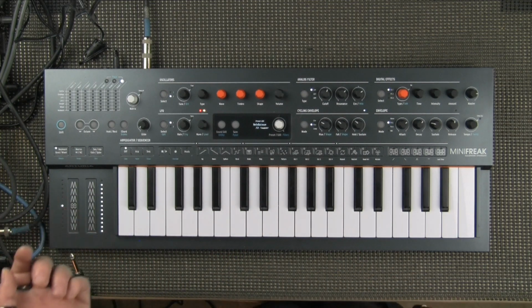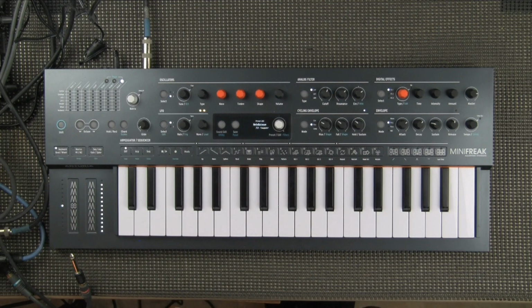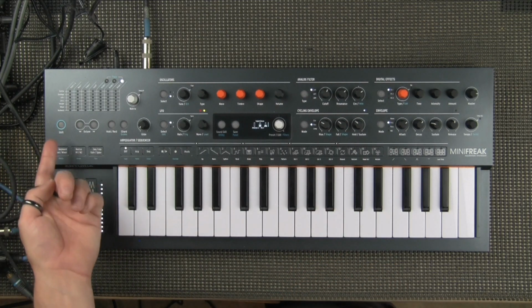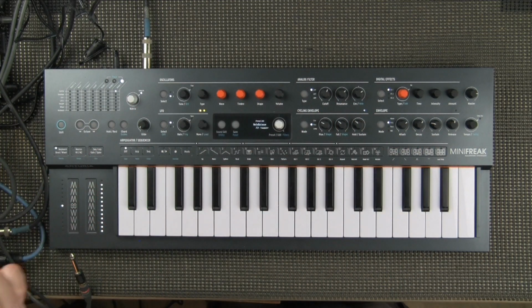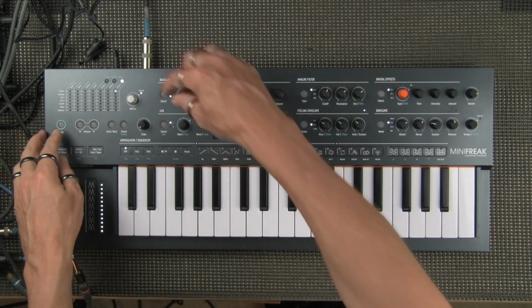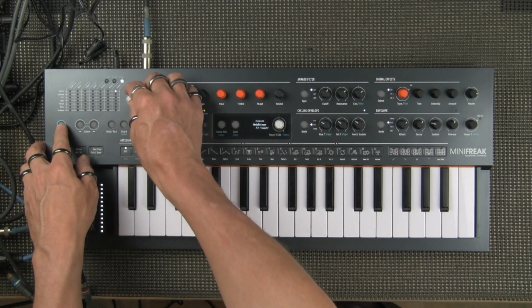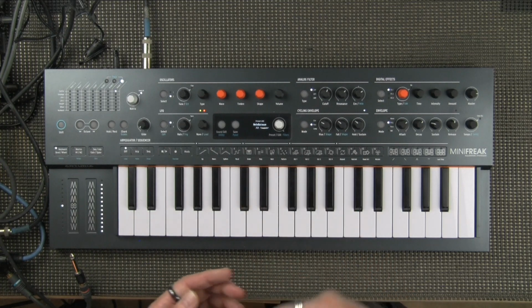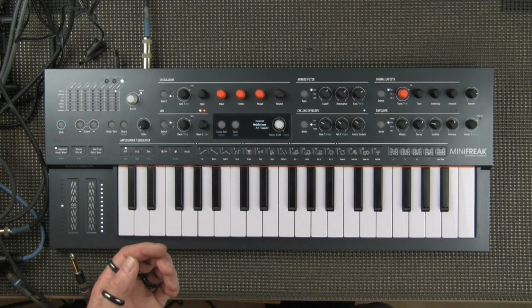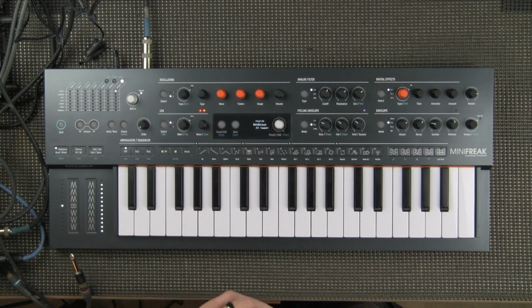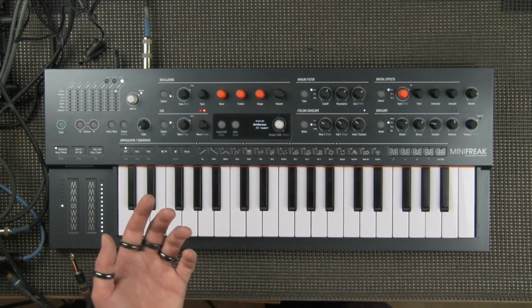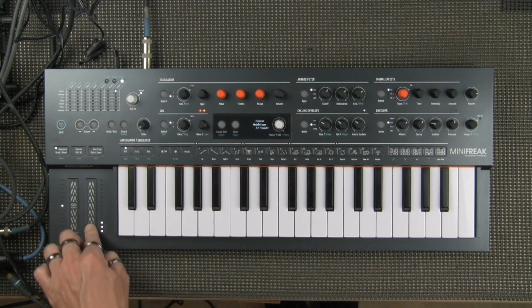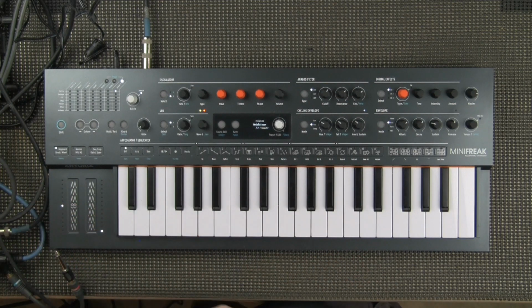Now, another thing you can do is that by pressing the shift button on a selected assignable destination, you can then use the matrix knob to make decisions about where that is actually directed. And you can set it up so that a particular channel's modulation is modulated by another source, which allows you to, for example, use the wheel to choose the amount of a modulation.